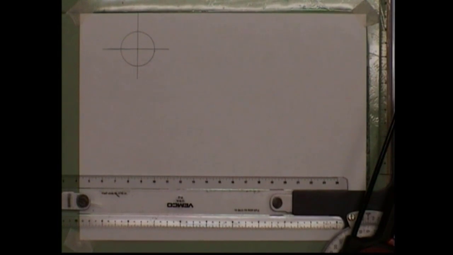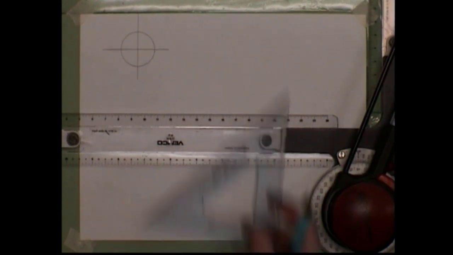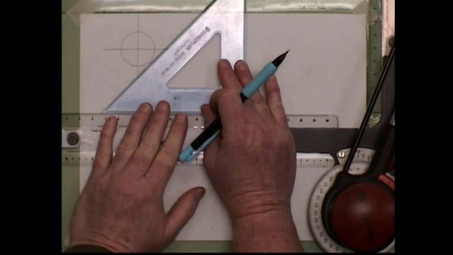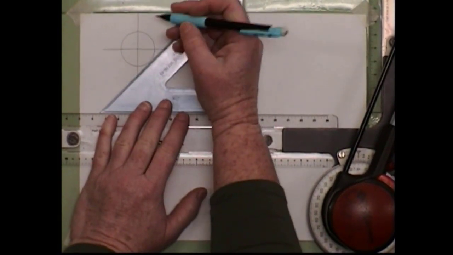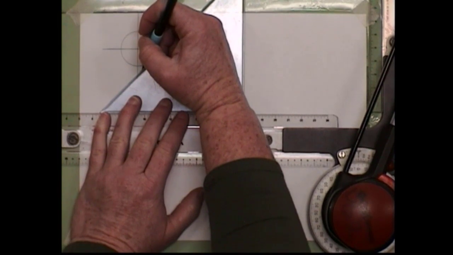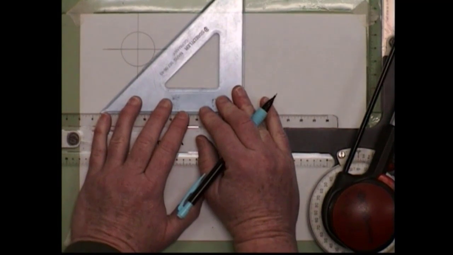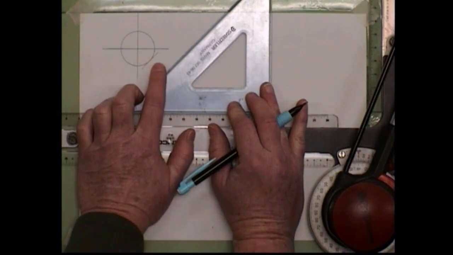So we made our center marks with our straight edge. We made a circle at just some given radius that we came up with ourselves because we didn't measure anything. So after you get your circle made, you're going to put your 45-degree triangle along your straight edge. What happens with this is we'll line it up tangent to the circle. Okay? So I'm tangent to the circle here. I'm going to go ahead and make a line. Make sure it's your 45-degree triangle. So I've made a line.